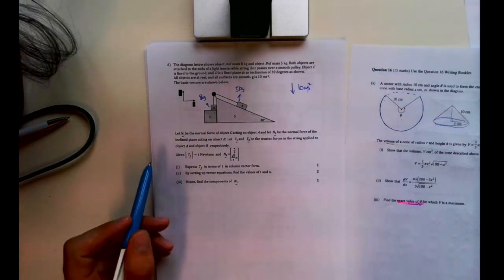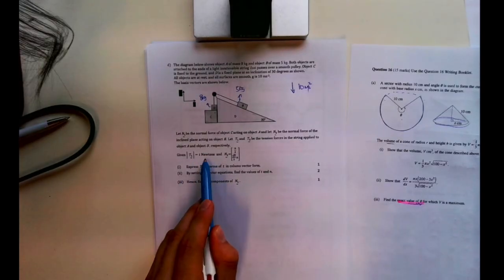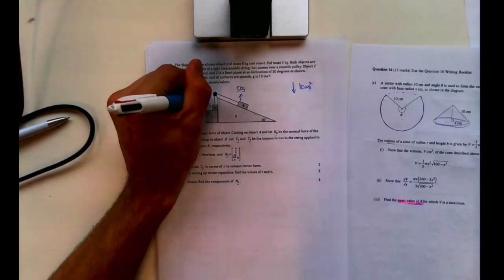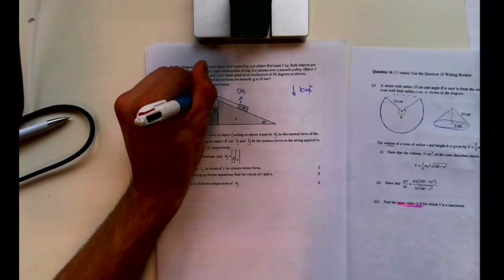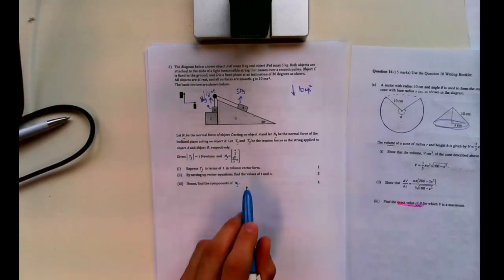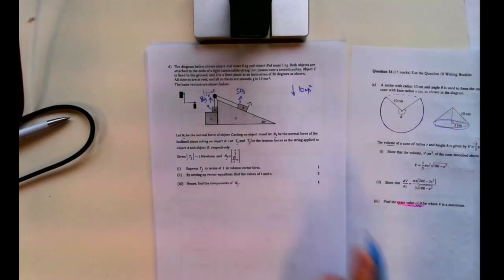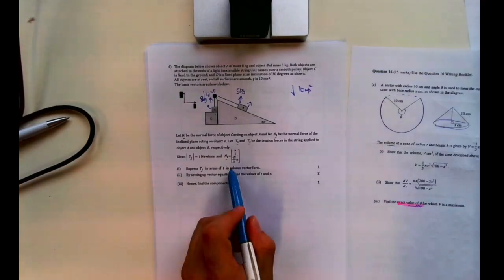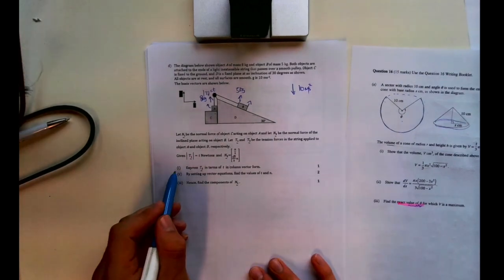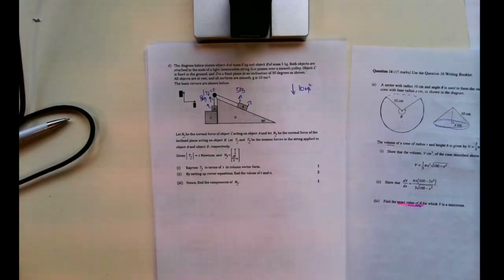So what they've told us is, in general, that the magnitude of the tension force on object A, so T1, is equal to T newtons. And the normal force on object B, which is acting in the center of B, I probably should put in the middle, is equal to this. And we're going to end up using this, right? So in part 1, they want us to express tension 2 in terms of T in column vector form.